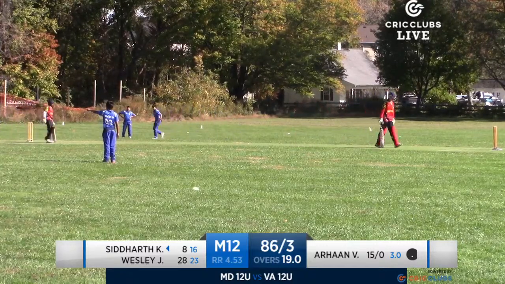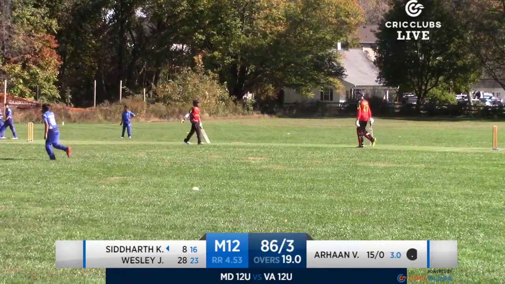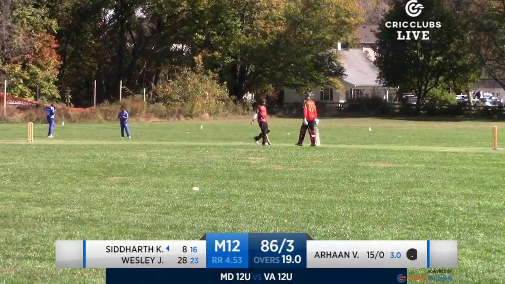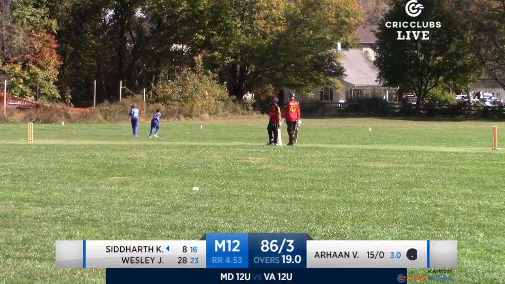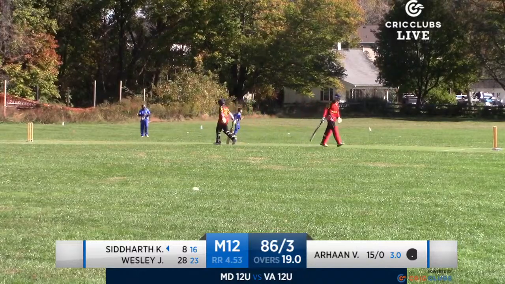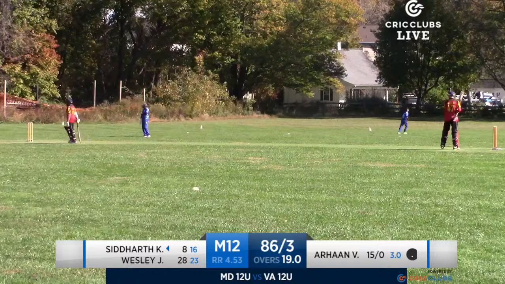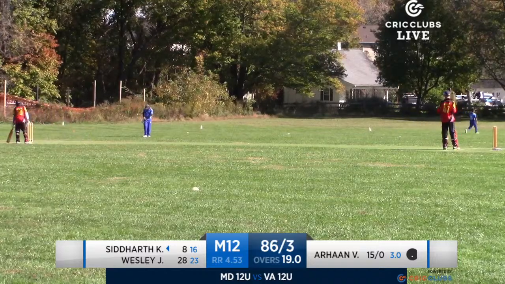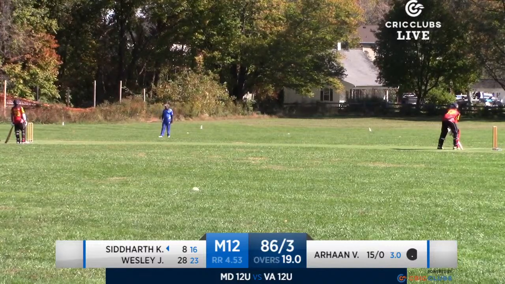Yes, that shot was very clean, just timing and just a smooth shot. We can see Siddharth Kotale getting into his stride here. He can really hit runs with Wesley now, as we see. There have been 8 runs in the 19th over. Arhan bowling. He's given 15 runs in 3 overs, and we see this run rate going up. The projected score is now 110, and the current run rate is 4.5. If they continue at this rate, they can really get above 120, 130.